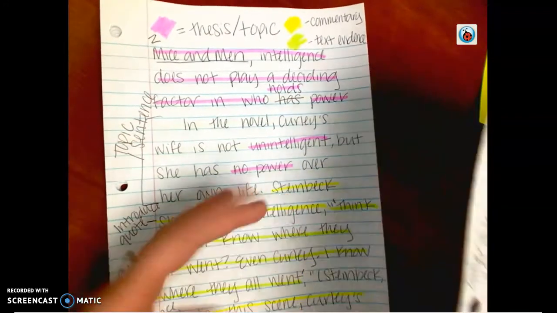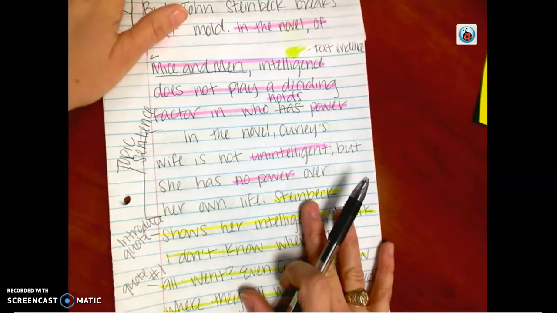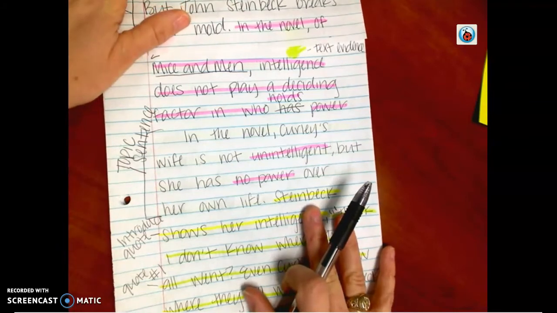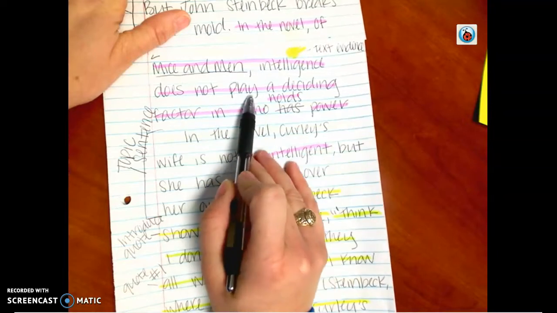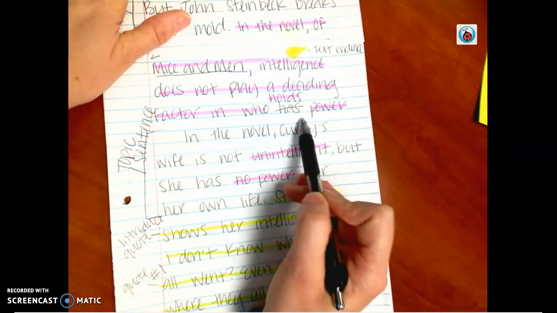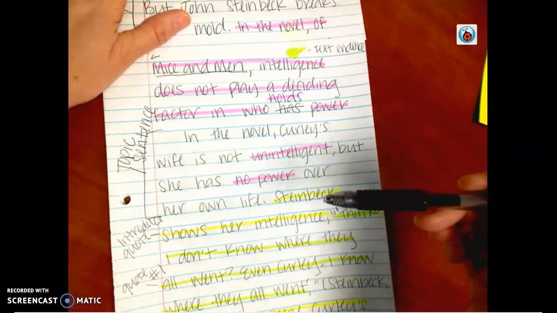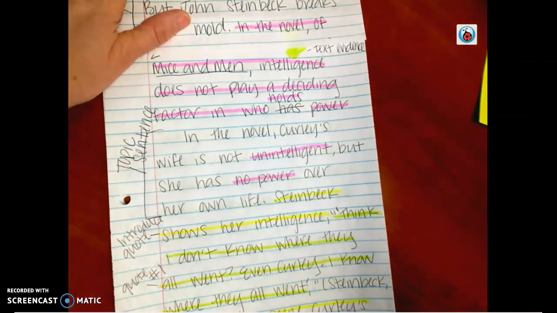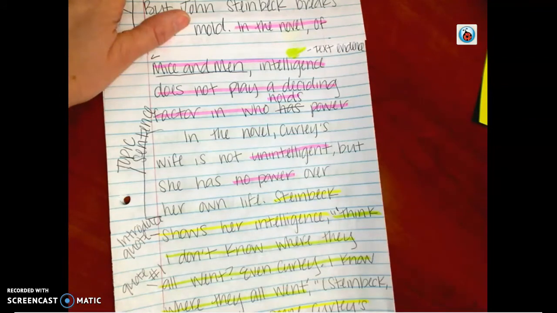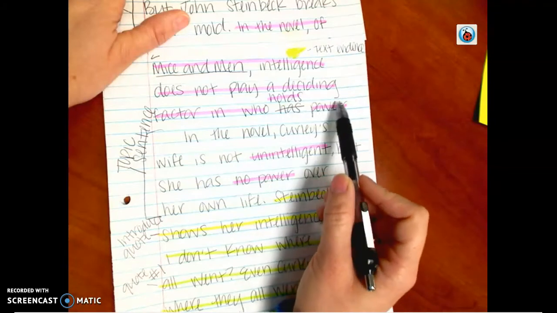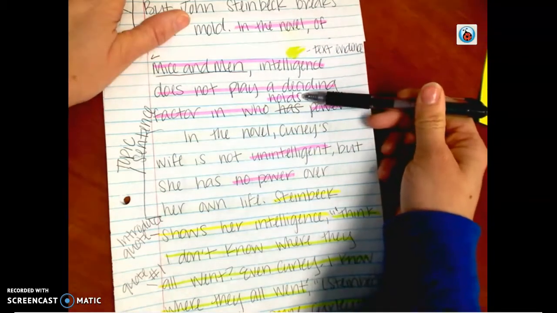So with my thesis, I am making a claim. I am arguing something, which your thesis needs to do. So my topic is intelligence, and I'm saying intelligence does not play a factor in who has power in this book. And I give examples that talk about different characters who are intelligent and who are not intelligent, and all of the characters I'm using do not have power. So that is how I'm proving my point in my thesis. Your whole essay should be proving the point in your thesis.